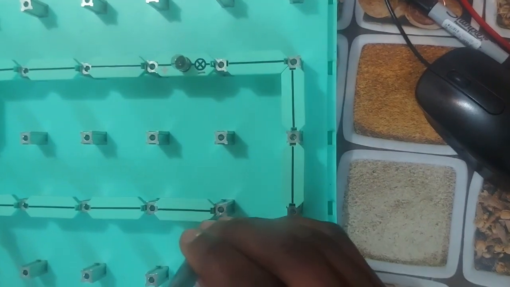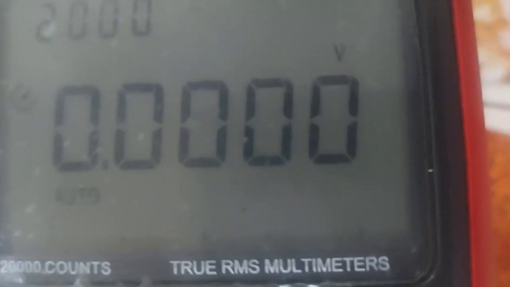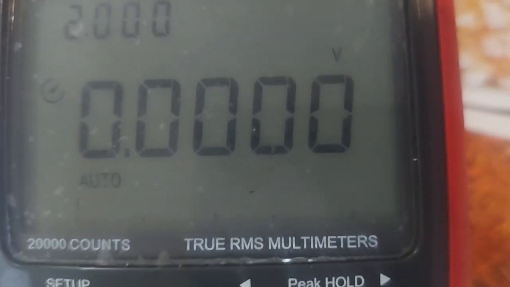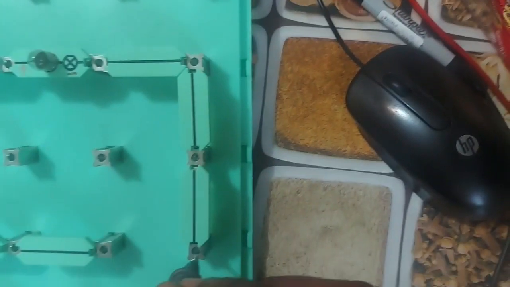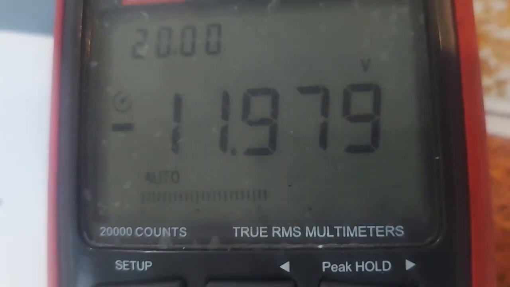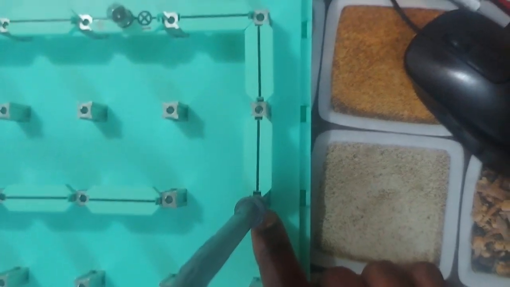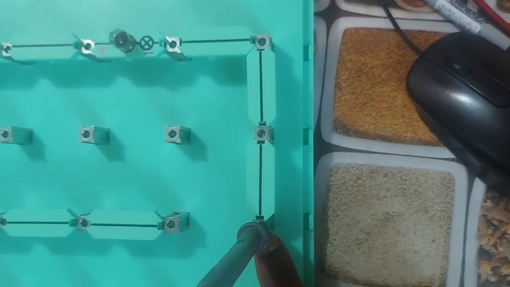If I come here, we now have got 0, which means then our open starts on the last point where we have power. That's where we need to start investigating from. So our open starts here. See that?